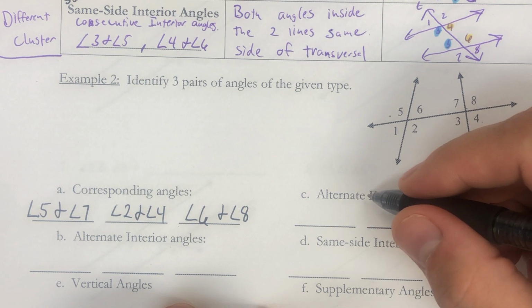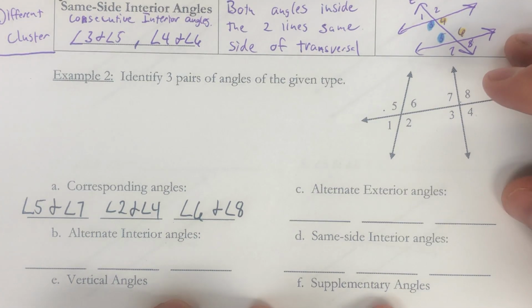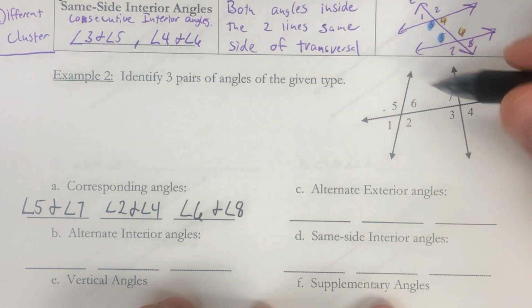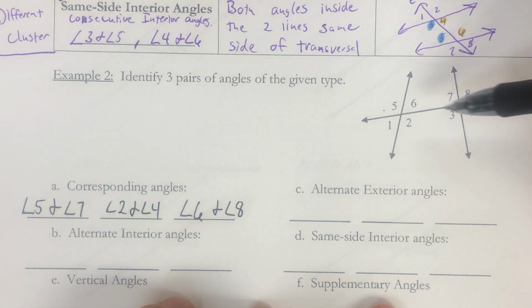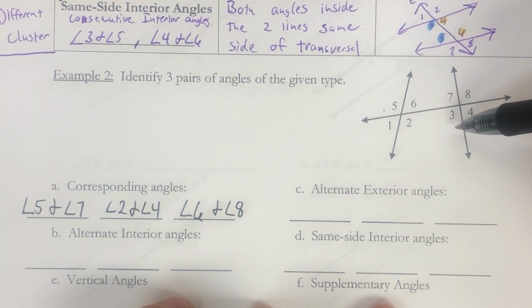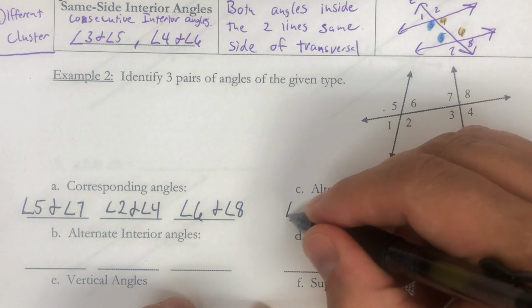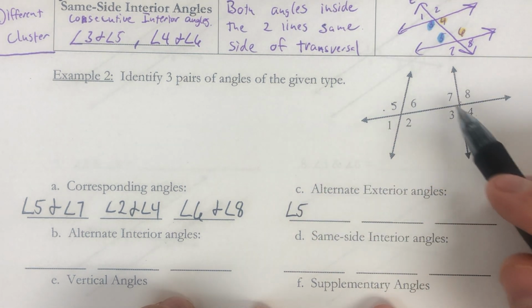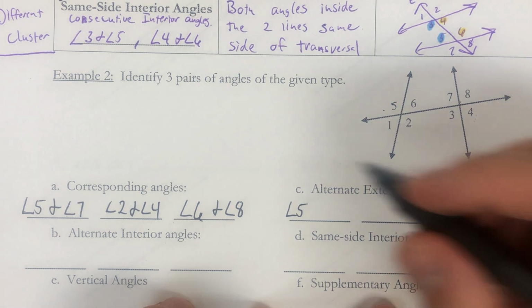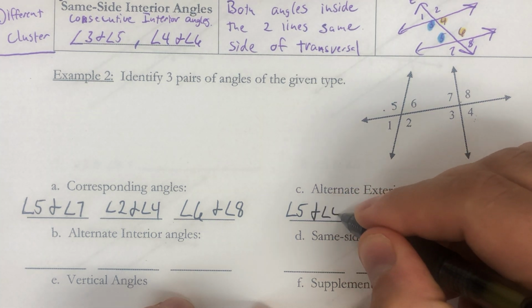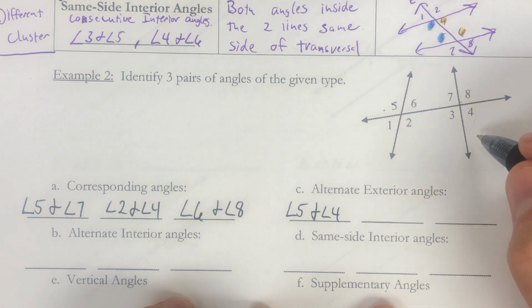Alternate exterior angles we'll do next. Then I'll go to alternate interior. I know I skipped, but alternate exterior. So outside the two lines, that's going to be to the left and to the right. Inside is angle 6, 2, 7, 3, and 1, 5, 8, and 4 on the outside. So alternate exterior, angle 5. Opposite side in the other cluster is angle 4. So 5 and 4, alternate exterior.